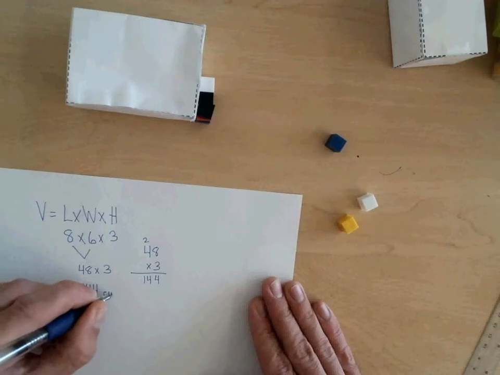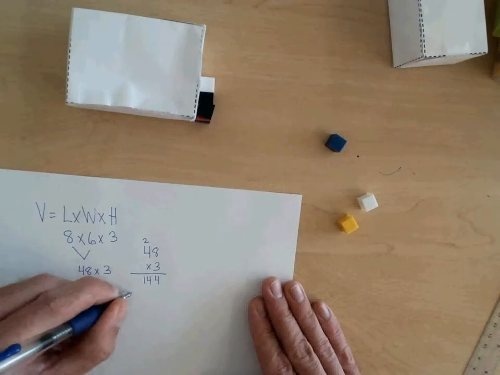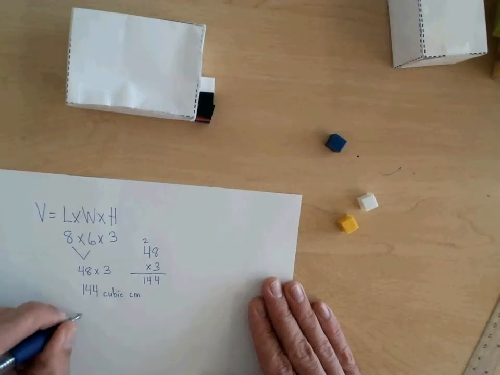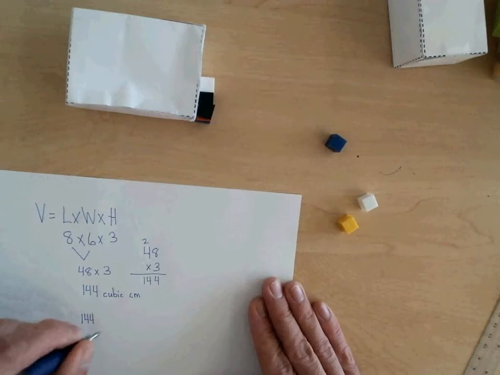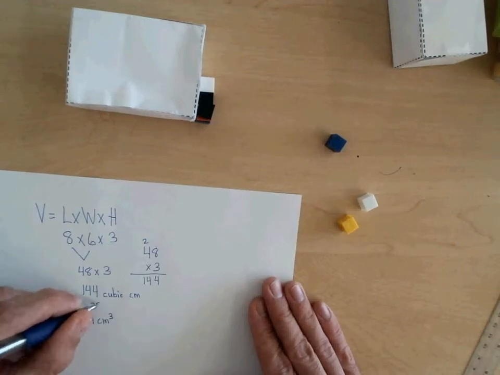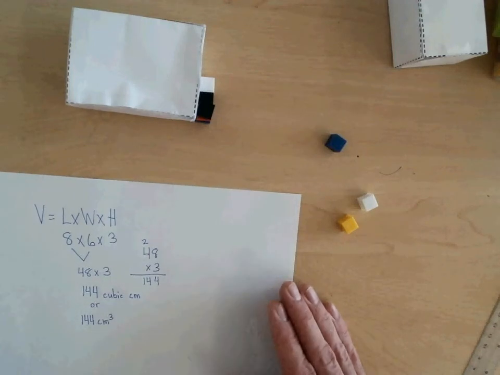And because I used centimeters, I'm going to write cubic centimeters. I can do that. The students also know that they can write it like this, cubic centimeters. Either way, they can write that.